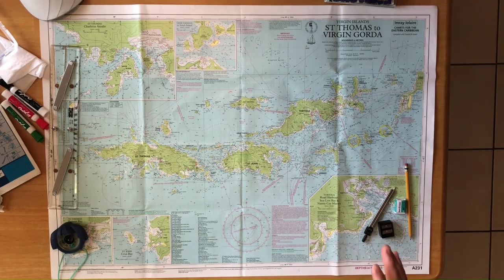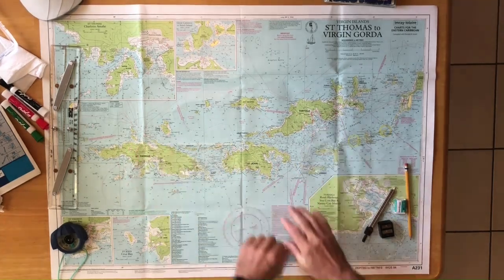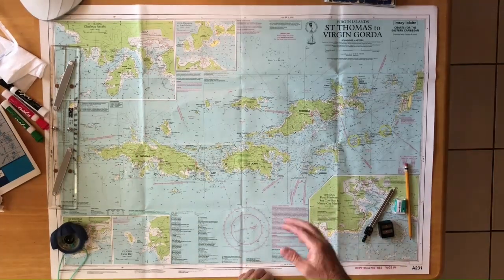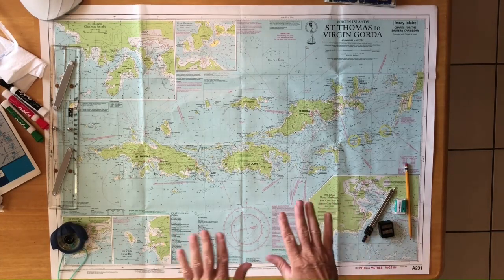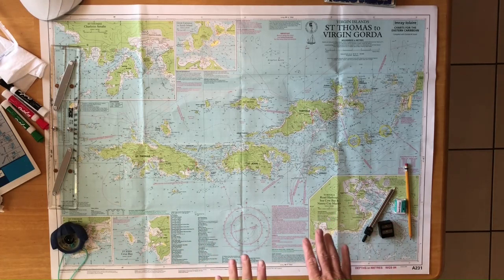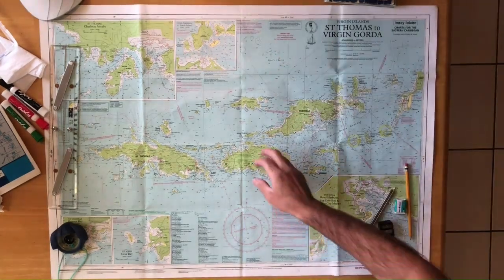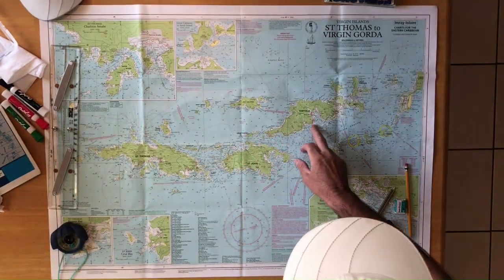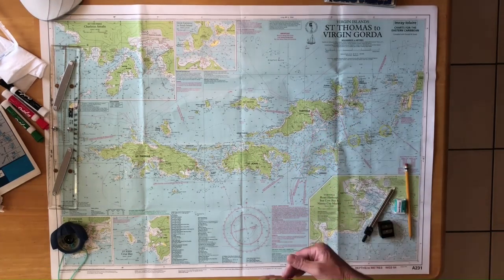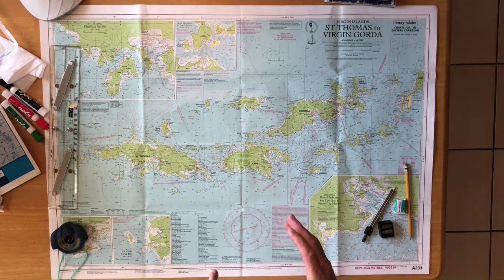So starting with the basic reference materials, the most important one is your chart. I think a chart is actually pretty straightforward. There's all kinds of detail and all kinds of symbols on here, but the important stuff for us is going to be, am I in deep enough water? If it's a darker blue color, it's deep water. If it's a lighter blue color that you'll see around some of the coastlines here, it's getting shallower water. If it's white, it's pretty skinny. It's probably less than a couple of meters.